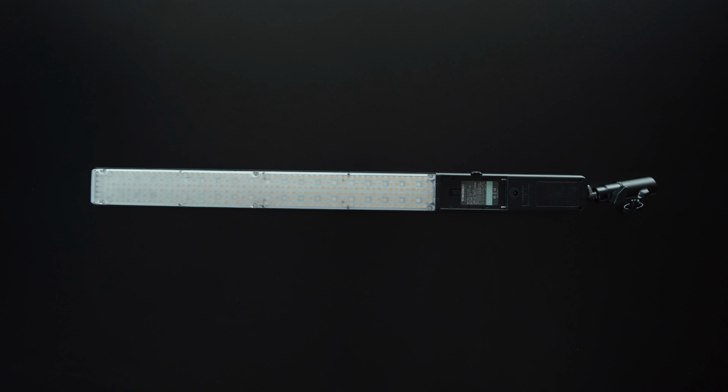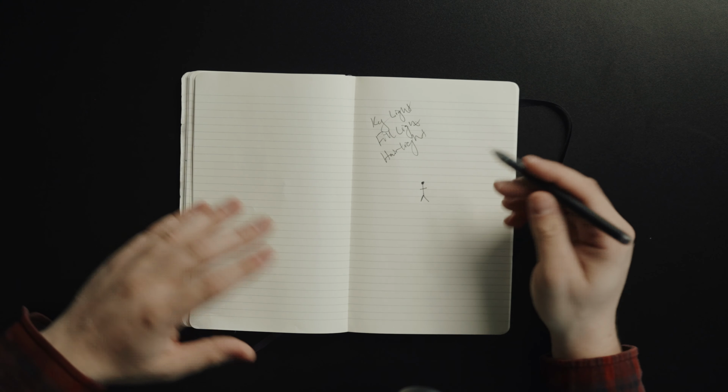Last, you need a hair light. For me, personally, I use a Yongnuo light bar. This allows me to go from 3200 Kelvin all the way up to 5500 Kelvin to match my Aputure 300D. The whole purpose of the hair light, and I'll get to this in just a second, is to separate your subject from the background. So say you have your subject right here.